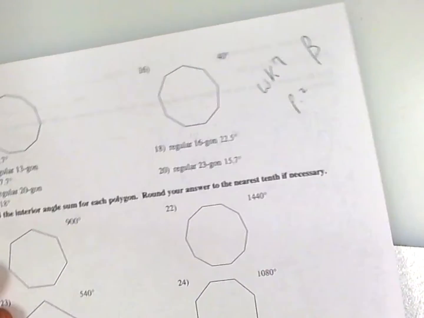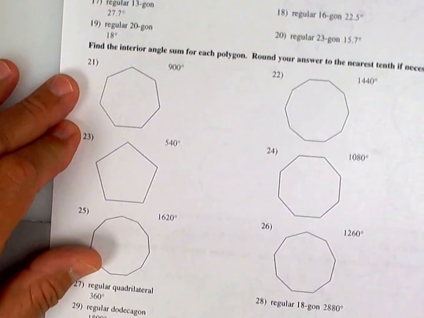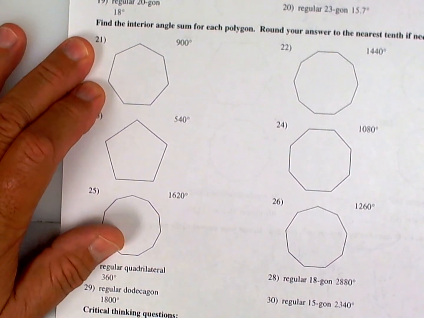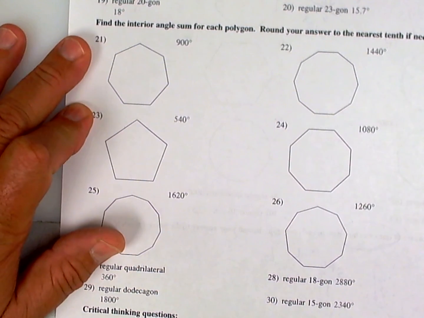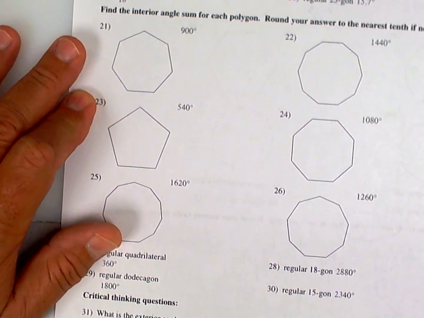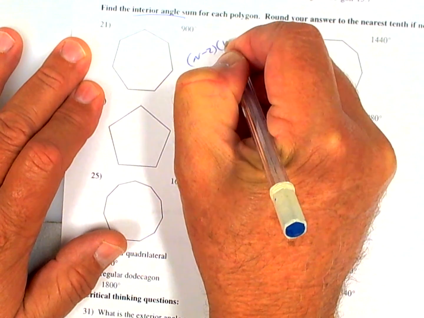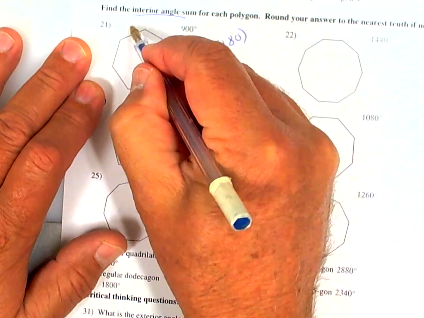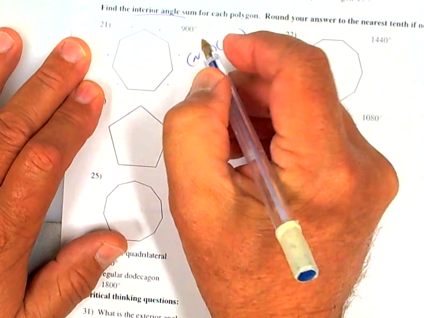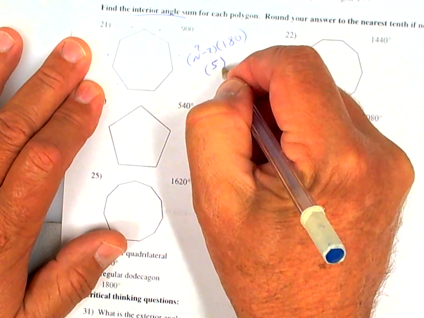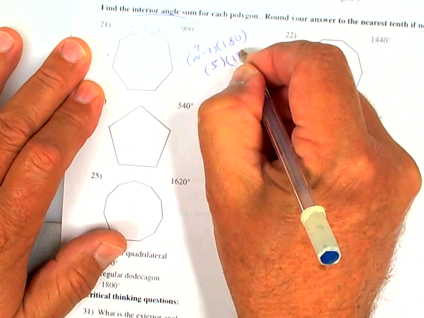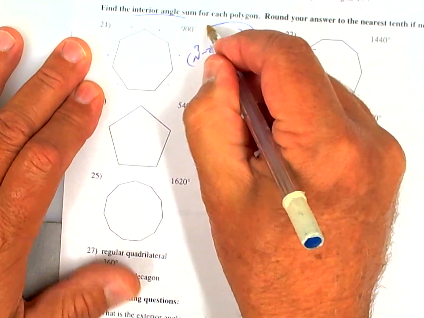Let's flip it over. The back part says find the interior angle sum for each one. Well, they want the interior angle sum, so it's n minus 2 times 180 should work. Okay, this one has 1, 2, 3, 4, 5, 6, 7, so put a 7 there. So it's going to be 5 times 180, and we knew from yesterday that it's 900, and there it is.